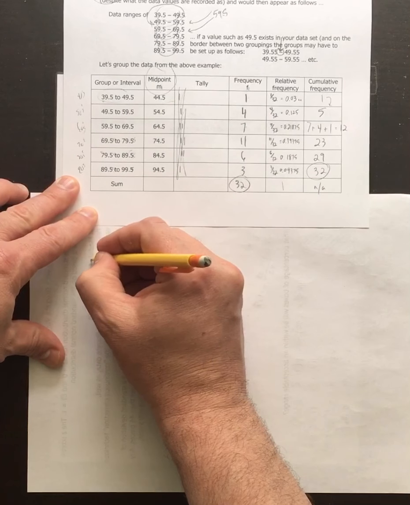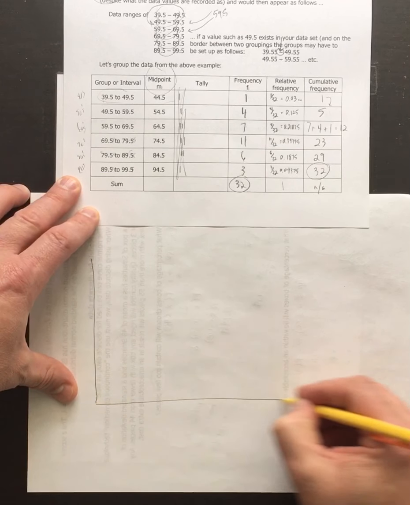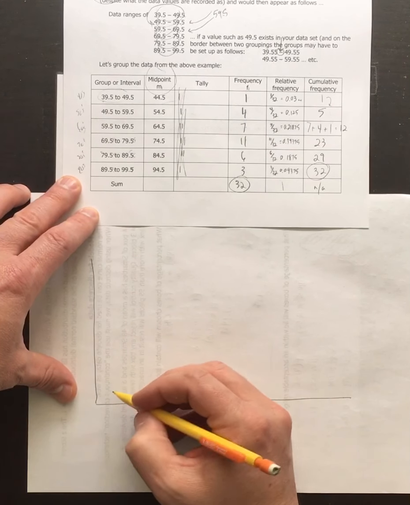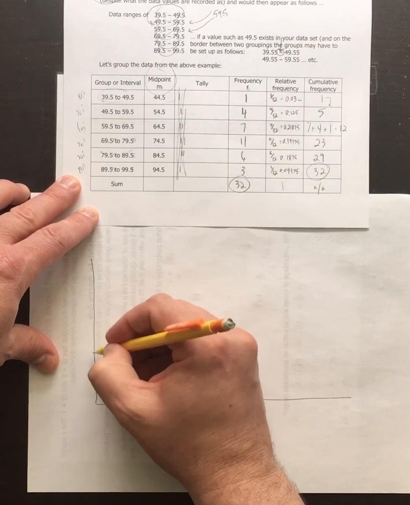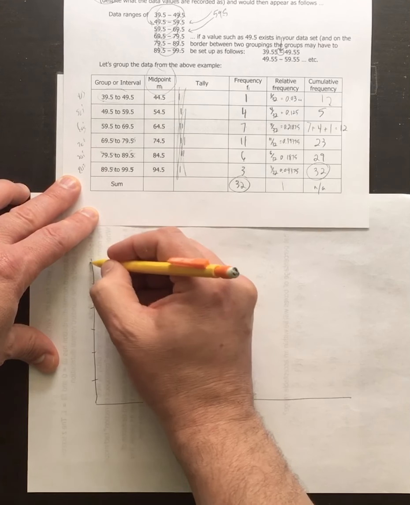Okay, obviously I'm going to want to make sure that I do a nicer job with this, but this is just a sketch, so you'd want to use grid paper or the computer, whatever it may be. My highest frequency is 11, so I'll go 2, 4, 6, 8, 10, 12.